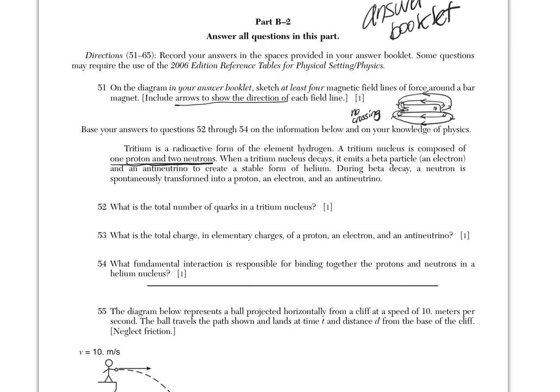How many quarks in a tritium nucleus? We have a proton. We have 2 neutrons. So the proton, you should know, is up, up, down in terms of its quarks, and the neutron is up, down, down. You don't need to know that fact to answer this question. You do need to know that these are baryons, and as baryons, they have 3 quarks apiece. So when you add all of those together, 3, 3, and 3, that is 9 quarks. Notice they're not asking for the charge, they're asking for the number of quarks. So that is 9 quarks.